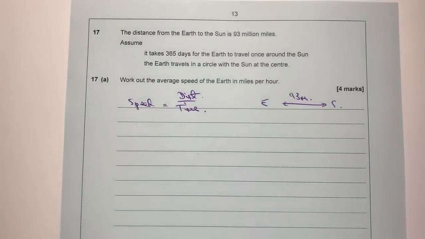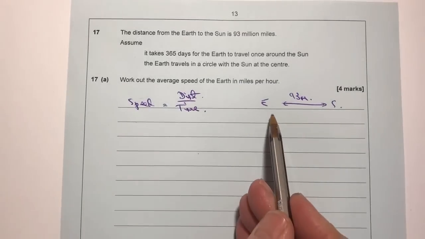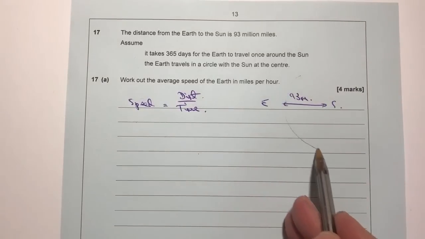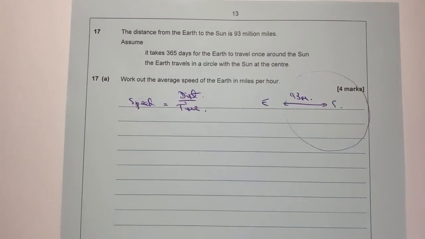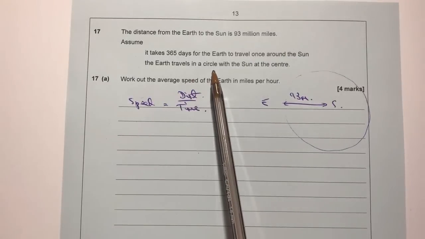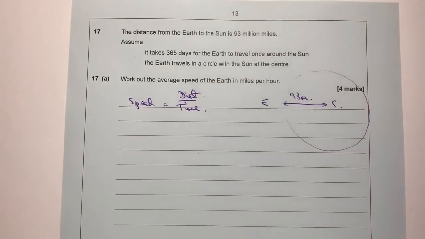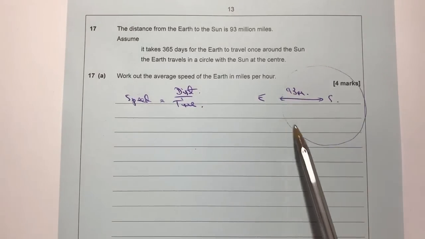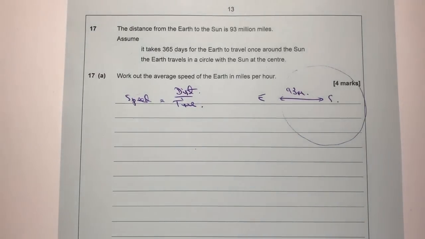Okay, well, effectively you can imagine that the distance the Earth travels around the Sun is actually in a circle like that. It does actually tell you the Earth travels in a circle with the Sun at the centre. So in other words, the circle has a radius of 93 million. Okay, so to work out the distance, we've got to work out this circumference around the outside here. Okay, well, let's have a look at that then.